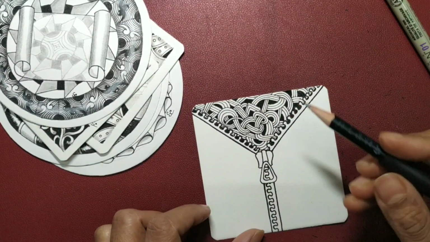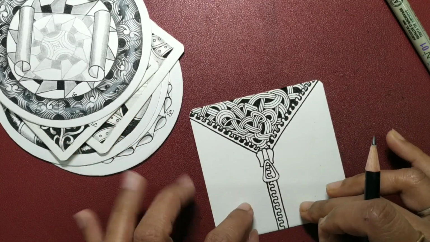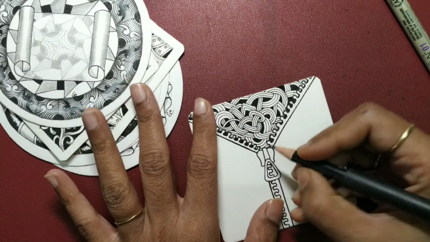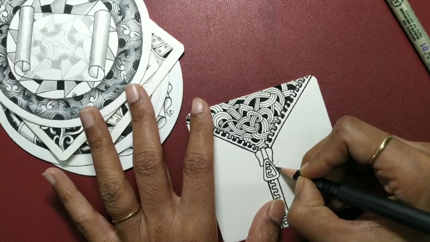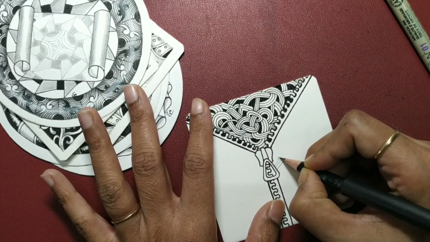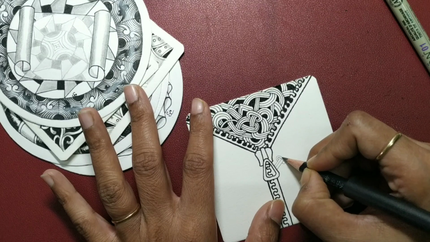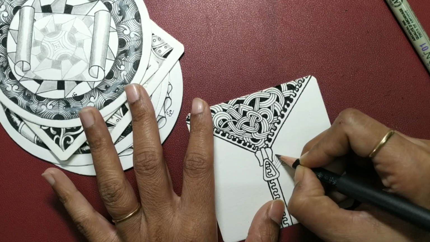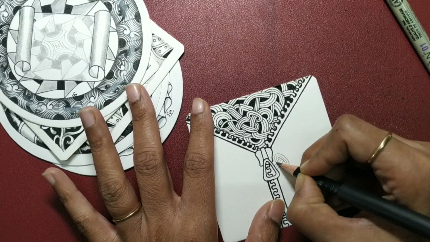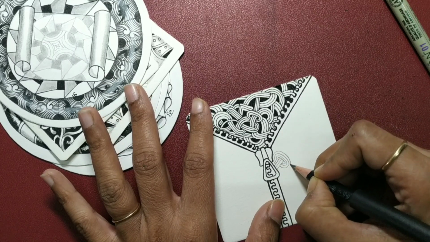So take your pencil now and replicate the same tangle outside, right? Now with the pencil. So I'm going to start with my pencil now. Use your pencil lightly. Make sure it is sharp enough.